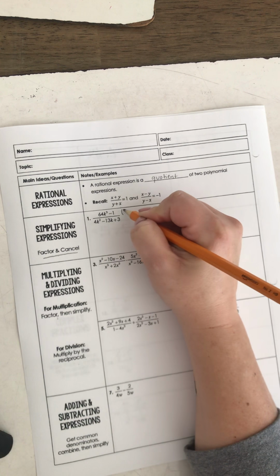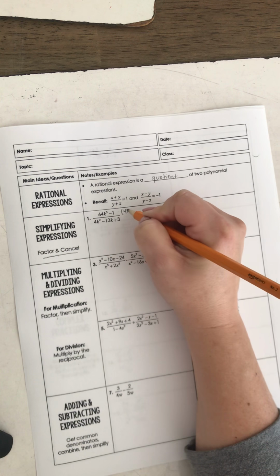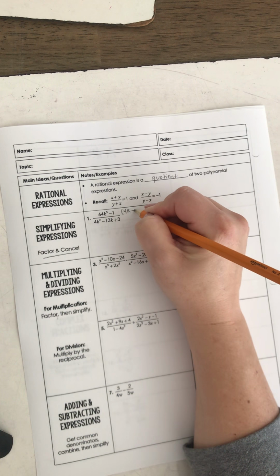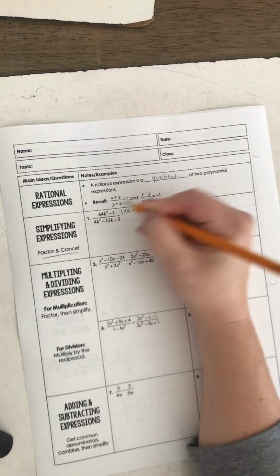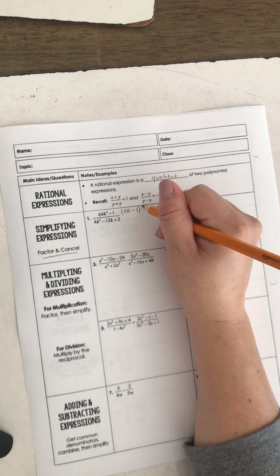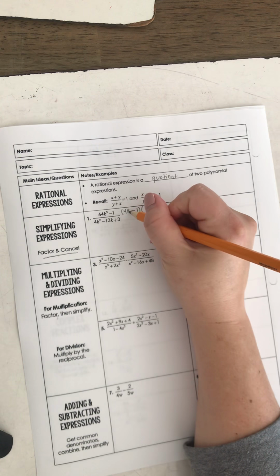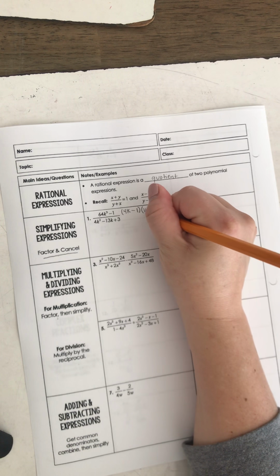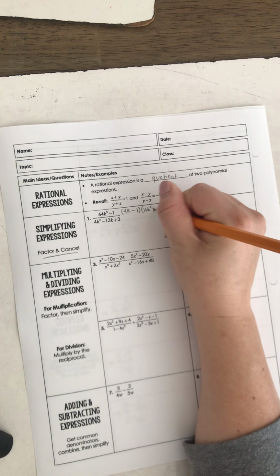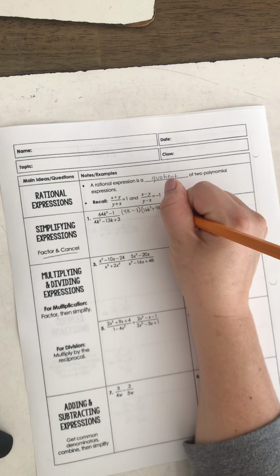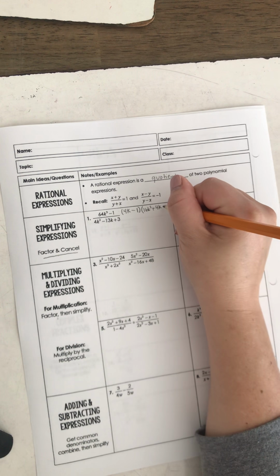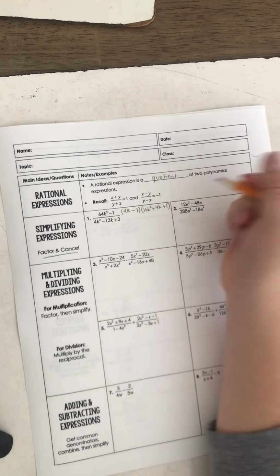So we should have 4k minus 1, since 4k to the third is 64k to the third, and -1 to the third is -1. And then 4k squared would be 16k squared plus 4k plus 1.